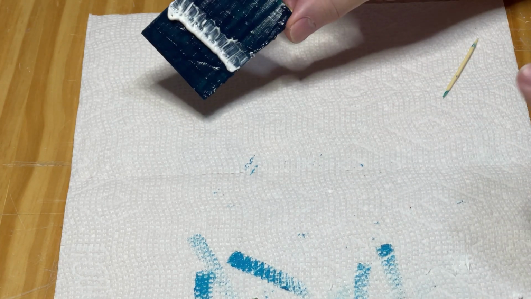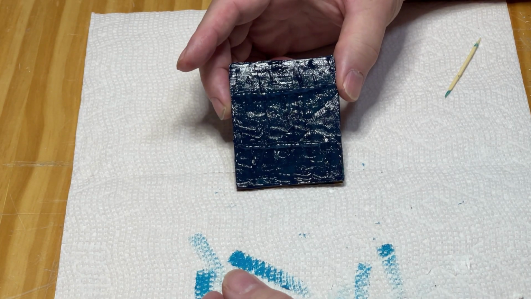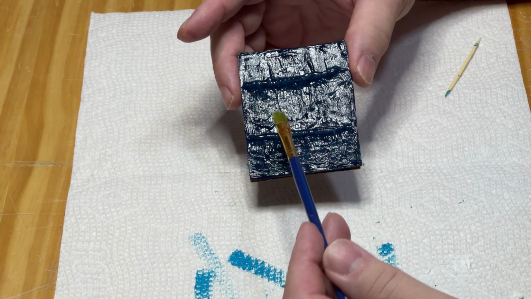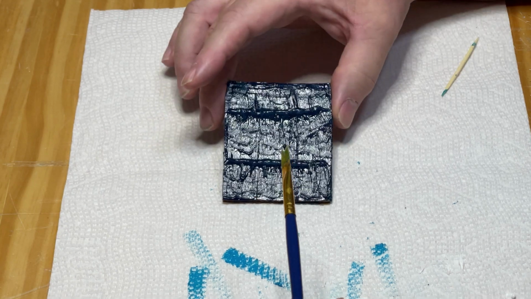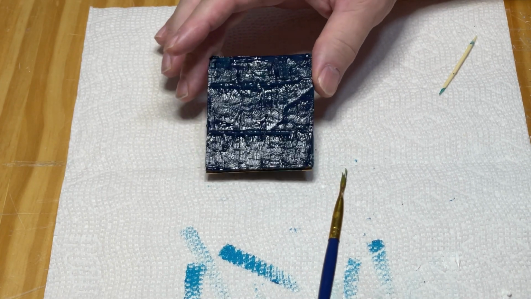So this is what it looks like wet, and like I said, it looks fantastic. Well, here's what it looks like after it dries. Now there are two rows here. There's a row here and there's a row here. And I'm not sure if the camera is picking this up very well. I hope it is.